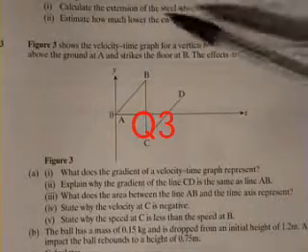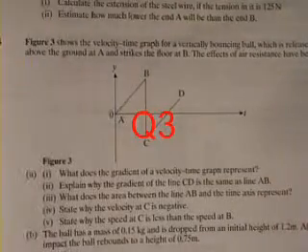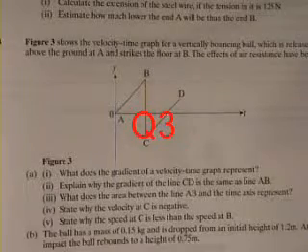Part 4: state why the velocity at C is negative. So what's it for? It's a velocity time graph for a vertically bouncing ball, which is released at A, strikes the floor at B, and then what does it do? When a ball bounces, it strikes the floor, what happens next? If you know what happens next, that will explain why the velocity at C is going to be negative.